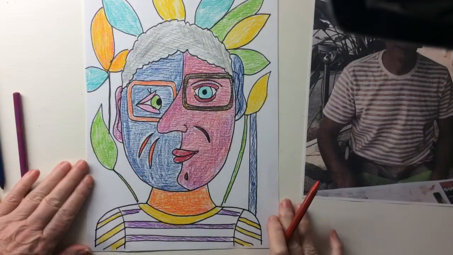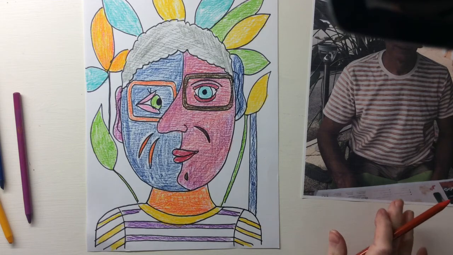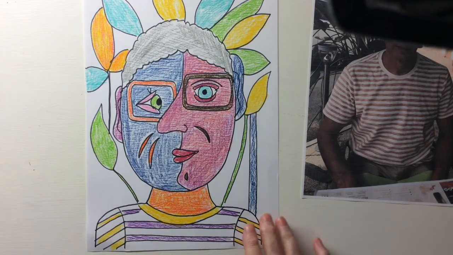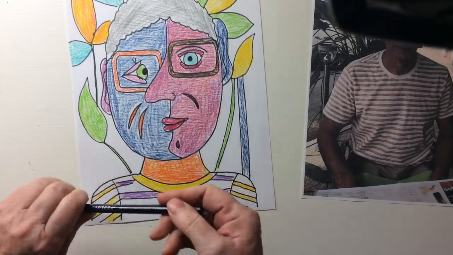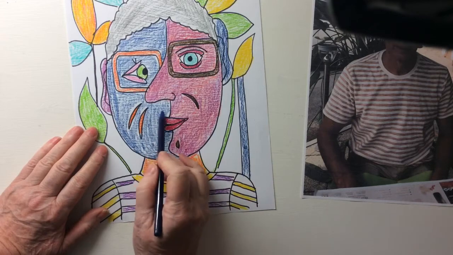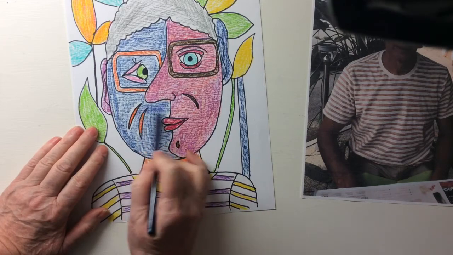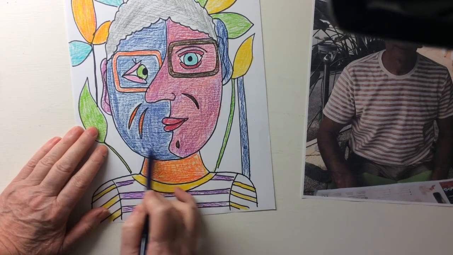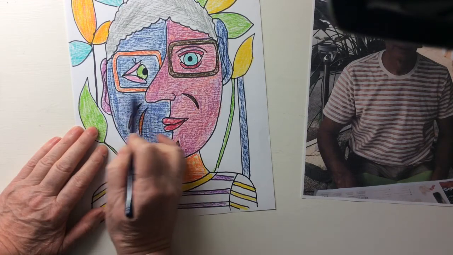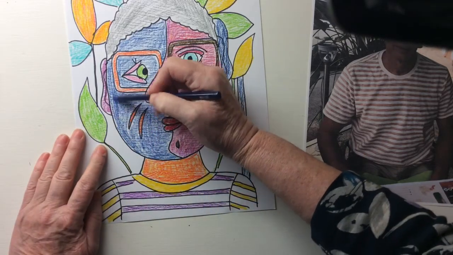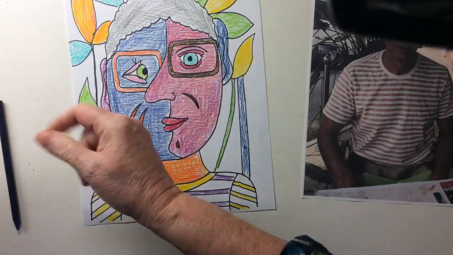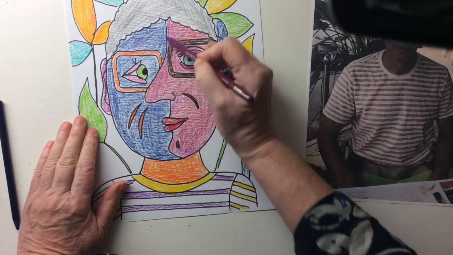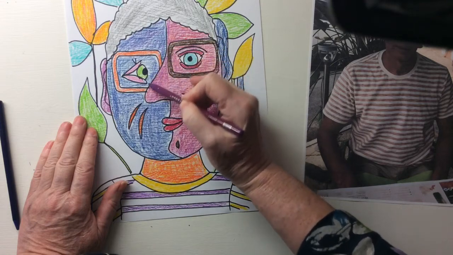So I've been adding colour to my portrait and it makes it look much more interesting. I just want to show you a few little tips. So I did this side in blue, but if I go over it in a different blue, in a different direction, I can add more depth of colour. Or I could even go over it in a completely different colour. I'll show you up here. So if I go over it in purple, it's just a way of making your colouring a little bit more interesting.